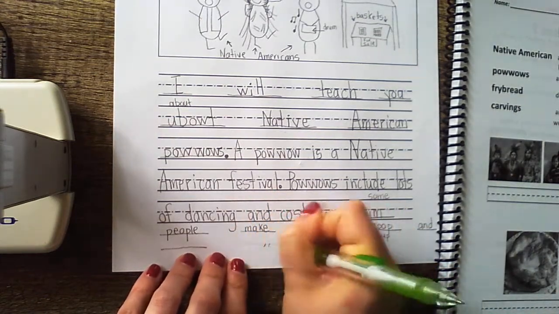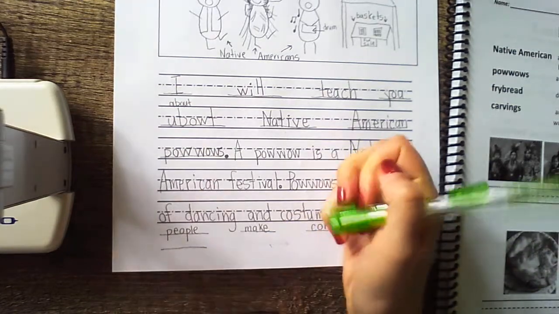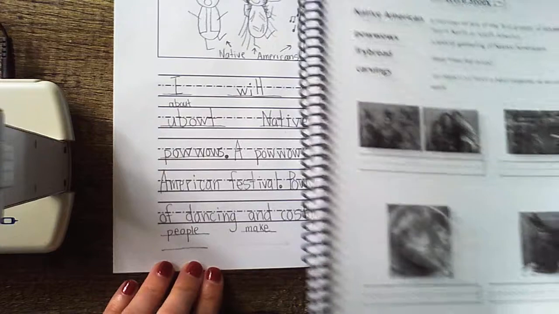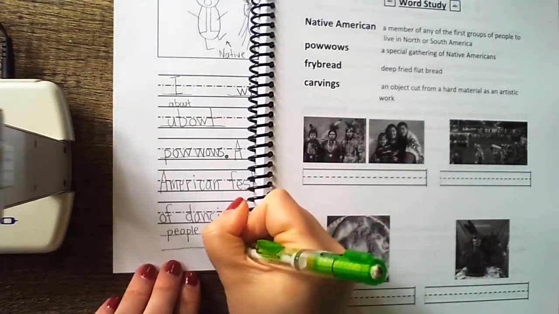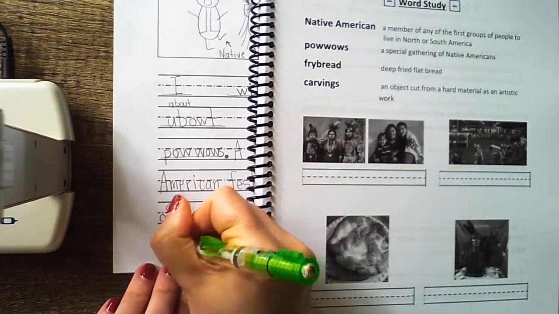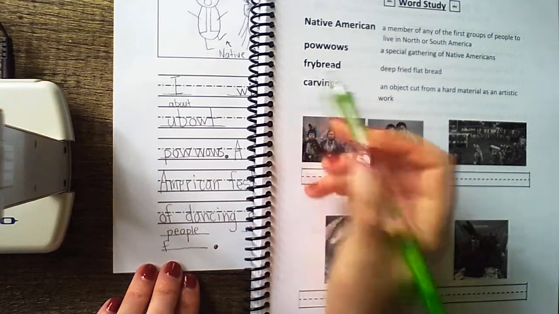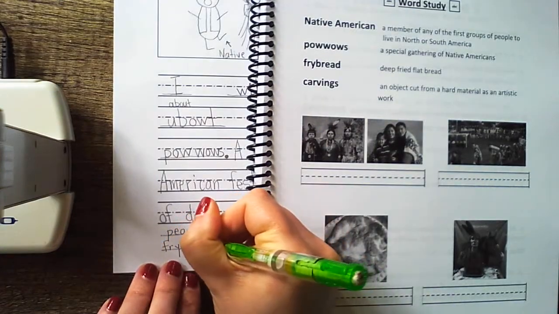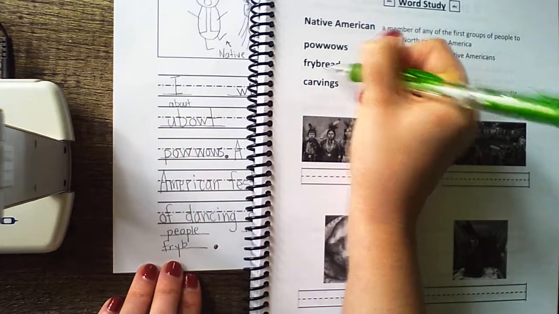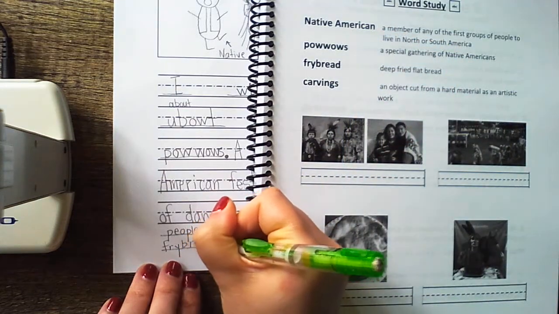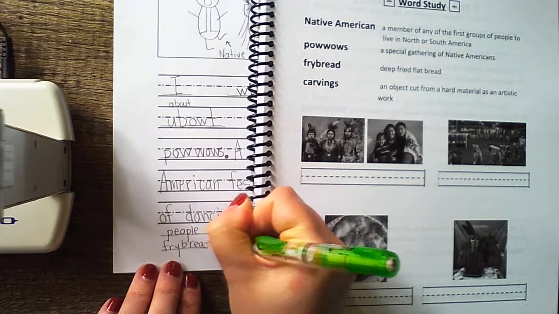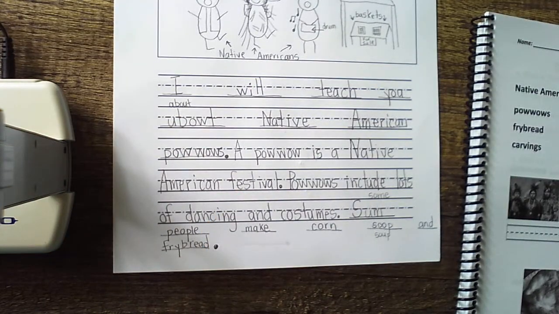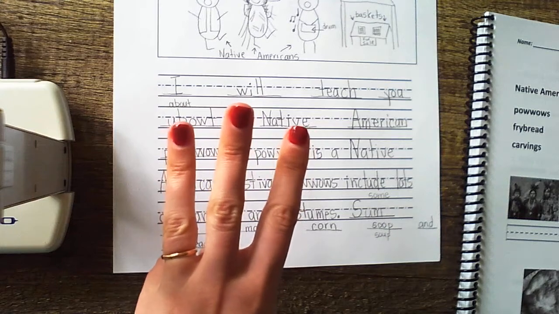Fry bread is supposed to be one word. Okay, so we're going to put fry bread right here, and let's see, how do you spell it? F-R-Y, can you tell it to me, please? B, you're right, B-R-E-A, bread. Good, bread. Now we've told our reader 3 facts about powwows.